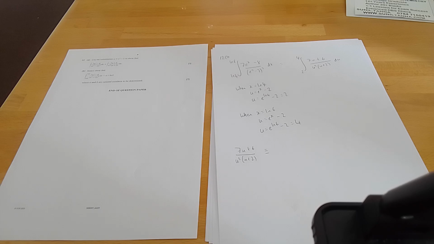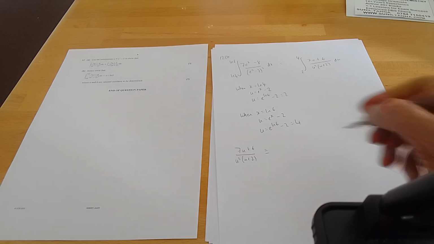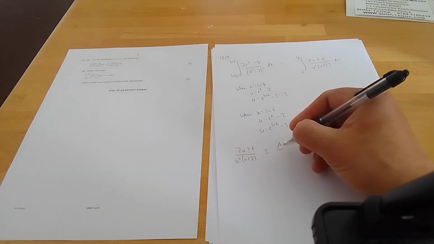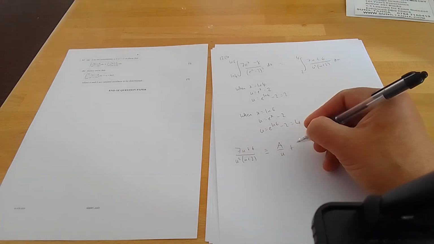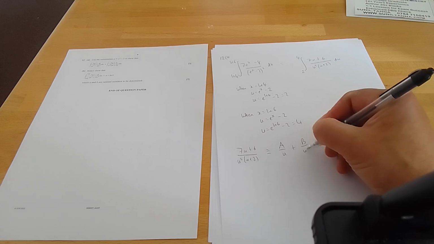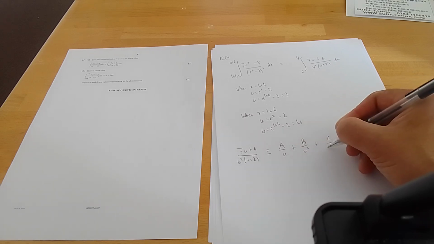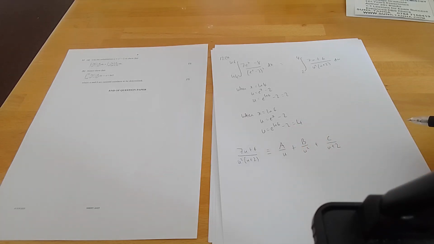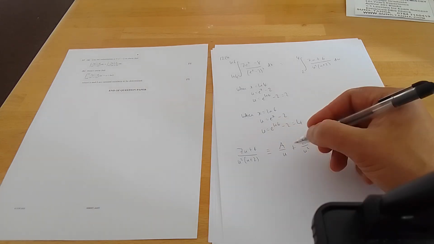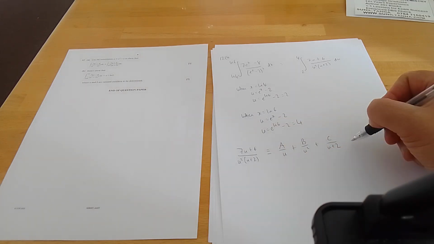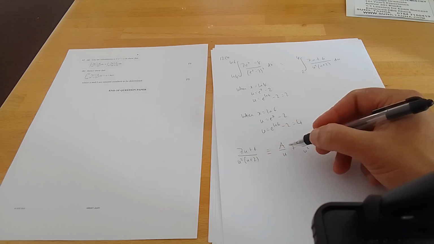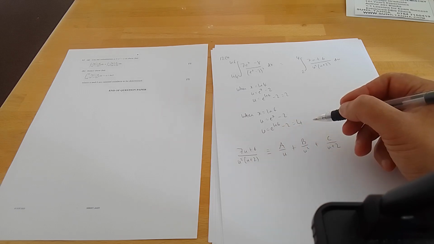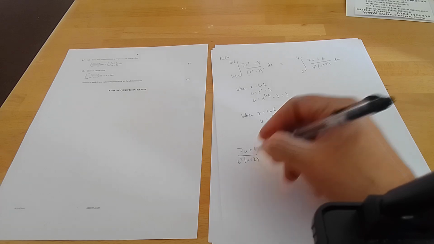We don't actually know what those fractions will be, but we can guess that the denominators will be a, where a is a constant, over u, plus b over u squared plus c over u plus 2. And the reason I'm using this triple equal sign or identity is because this has to work for all values of u. So if we expand this out, what we want to do is make these a single fraction with that same denominator. So we'd times a by u and u plus 2.